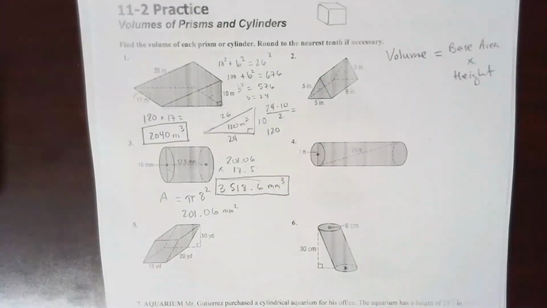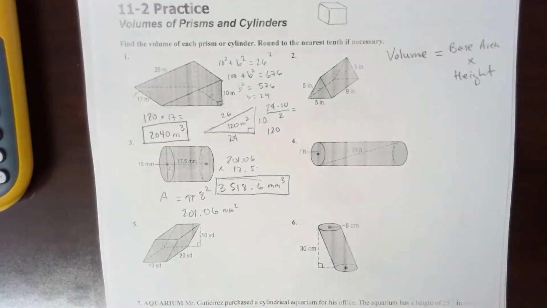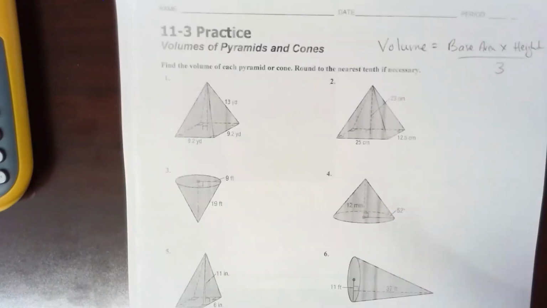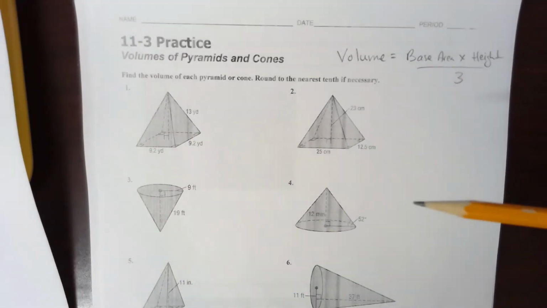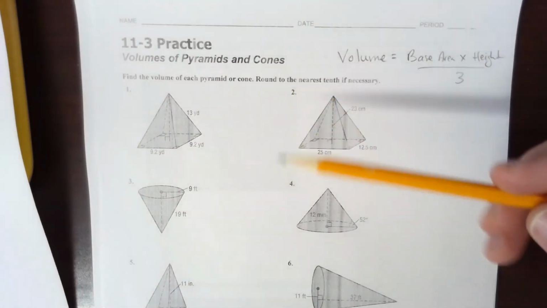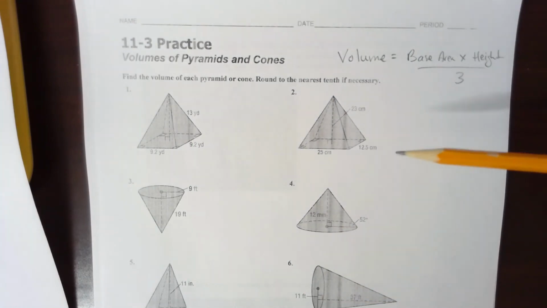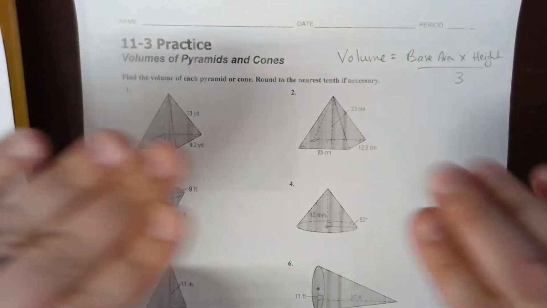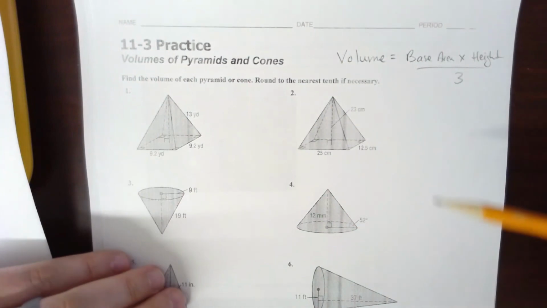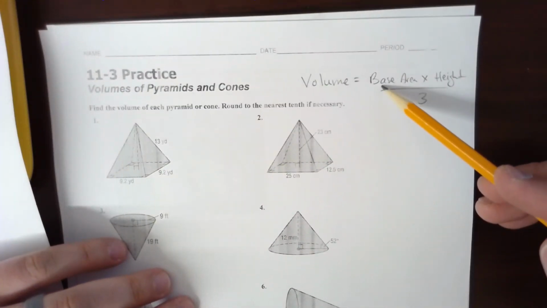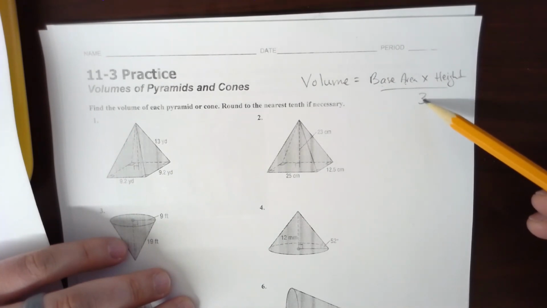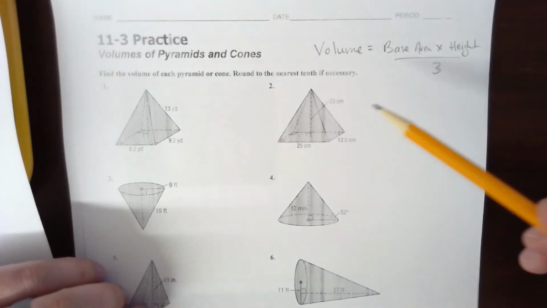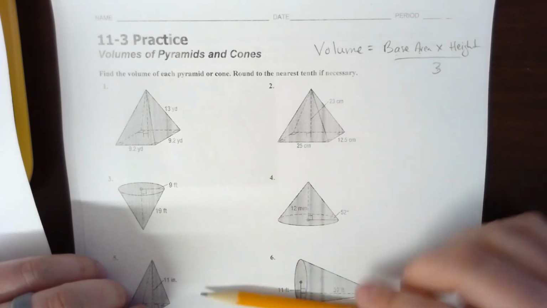All right, so those are our two examples for prisms and cylinders. I do have a couple other ones with pyramids and cones, and this is going to be really similar, but because pyramids and cones go out to a point, they have a little bit different formula. We're still going to do base area times the height, but then we have to divide it by 3. So that's the same formula for a pyramid or for a cone, and I'll do that in the next video.